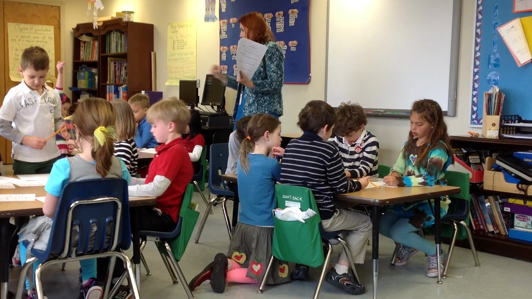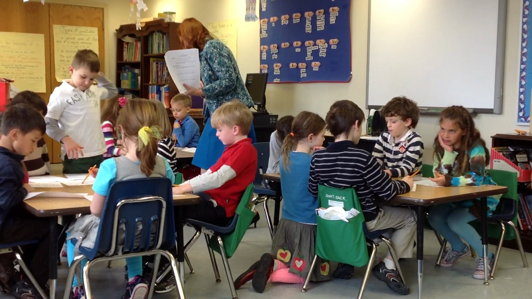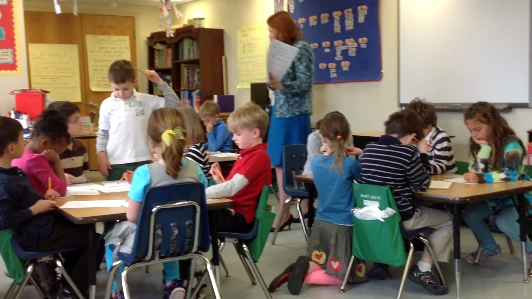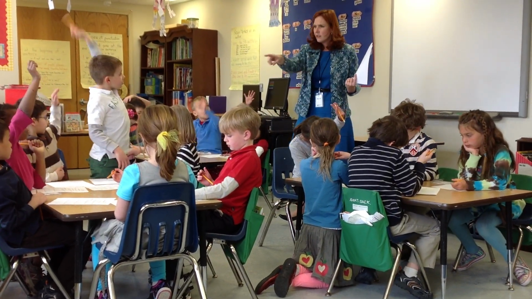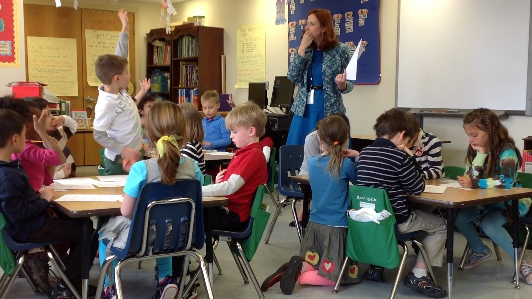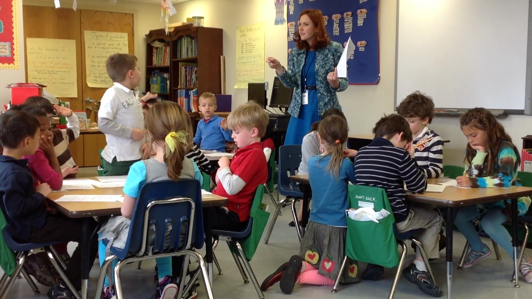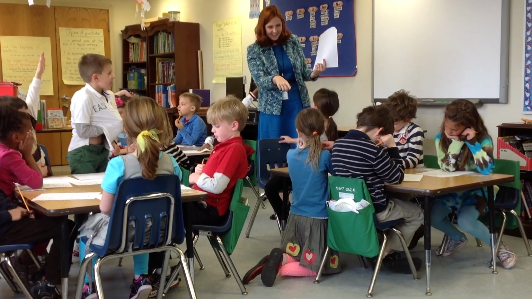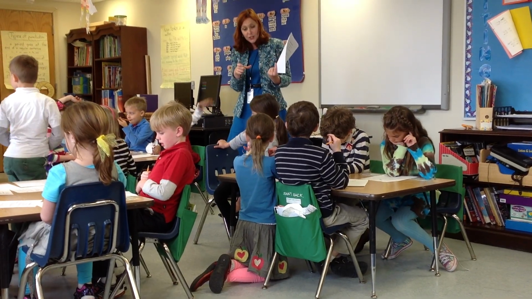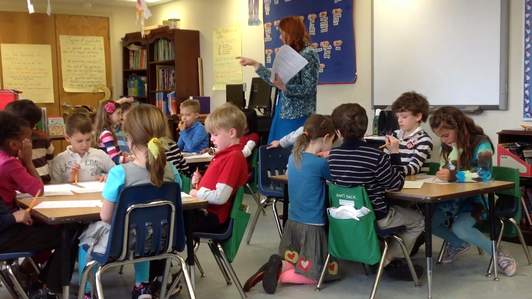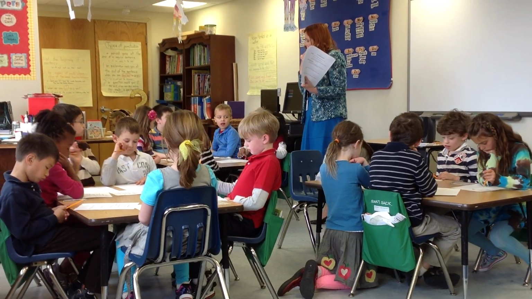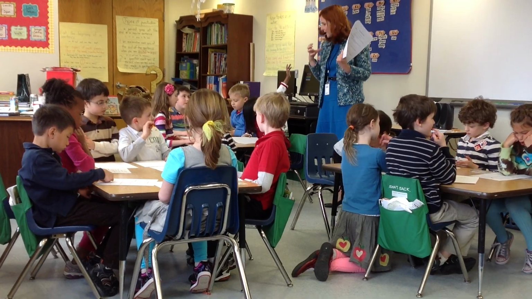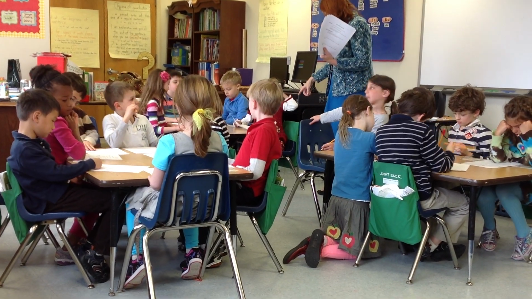Number 2. Secure it only with a thick rubber band. Secure it. What does that mean? Tighter? Yeah, if it's secure, it's going to be tight. Good, you're going to put it on there tightly to make sure it won't fall off. Exactly. If you put a piece of paper on the table, it's secure. Good. Do you want to read number 3?